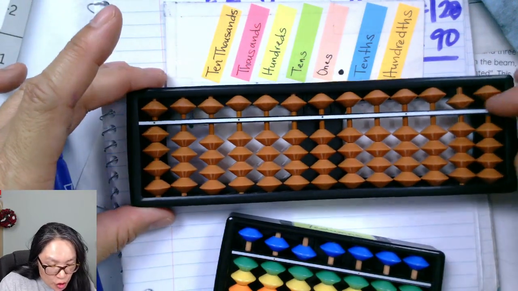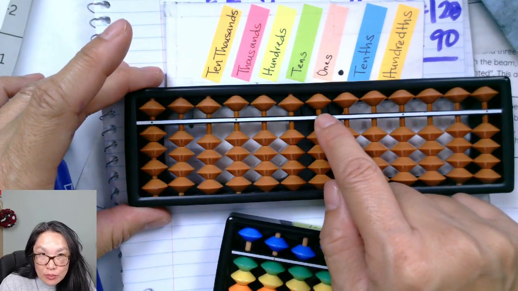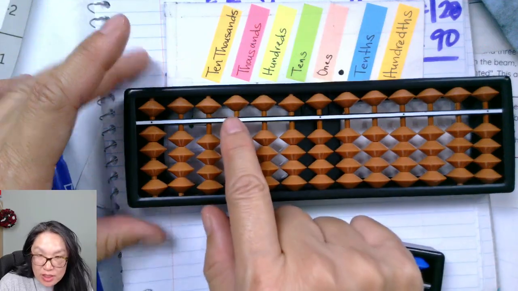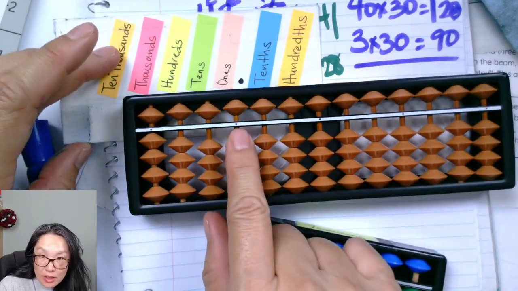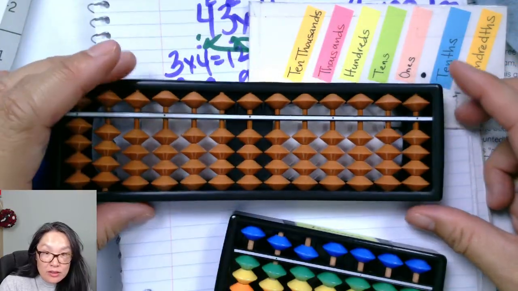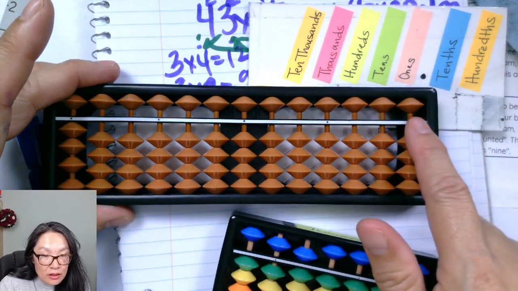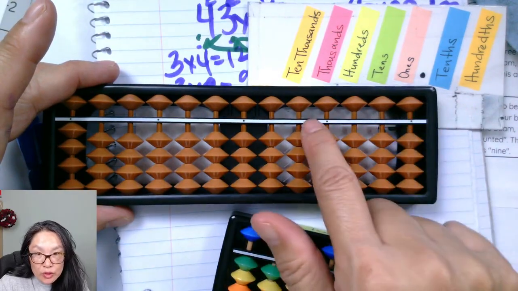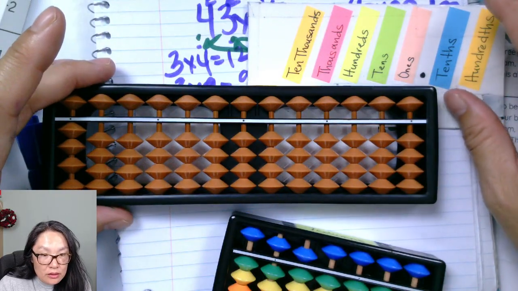Well, yeah, you can choose any one of these to customize your place values. If I choose this to be my ones, I just have to move everything over and realize that this is my ones. If I choose this one to be my ones, I move everything over and then this would be my ones. Does that make sense? So it really doesn't matter which one you choose. It just matters to choose one.